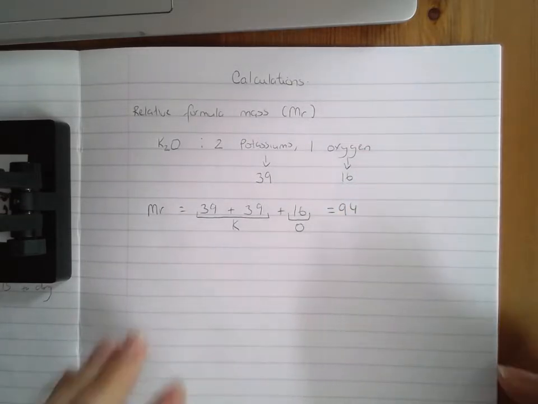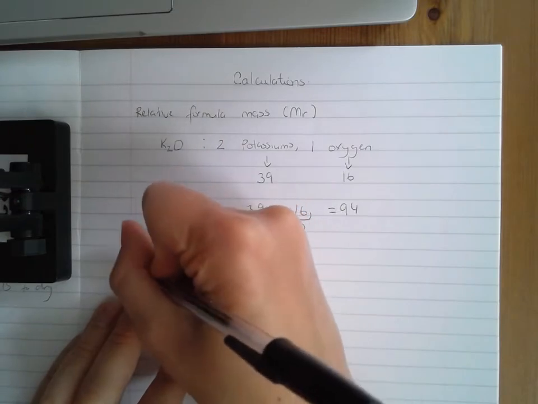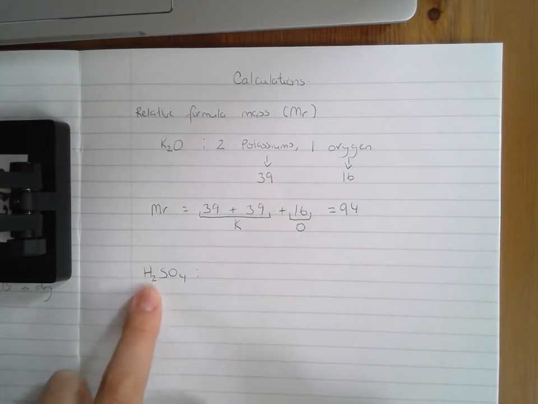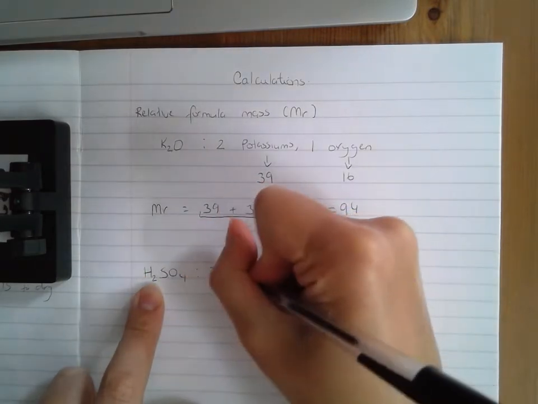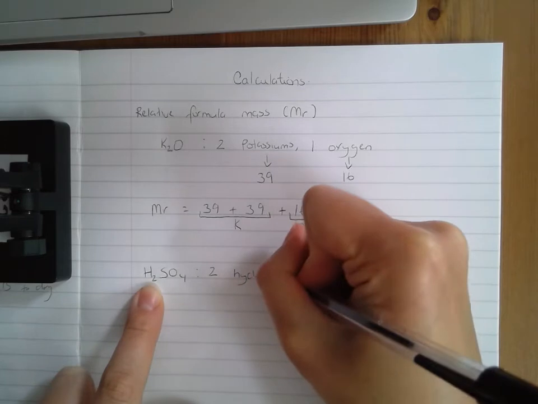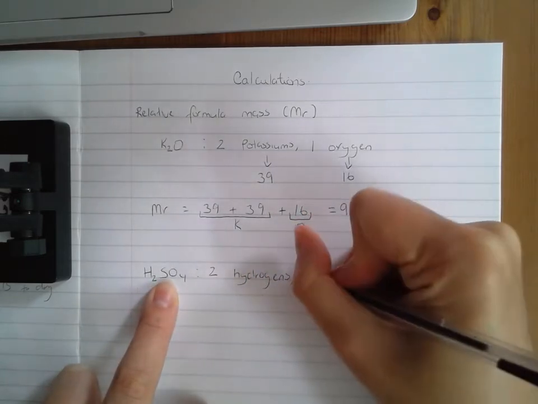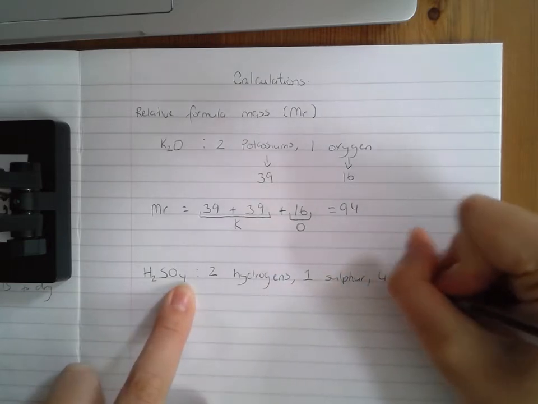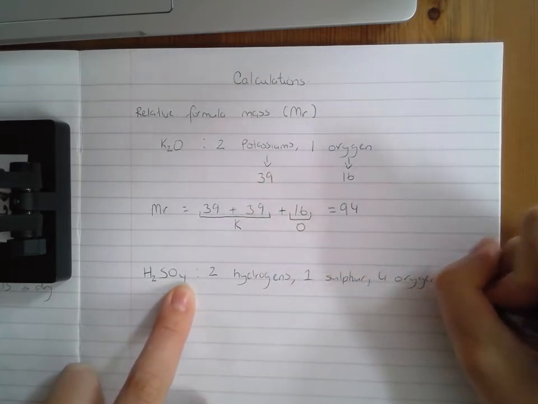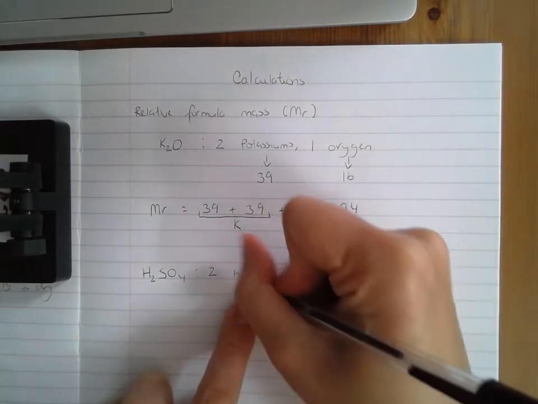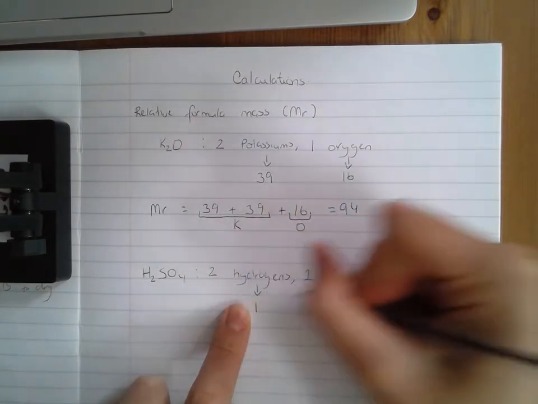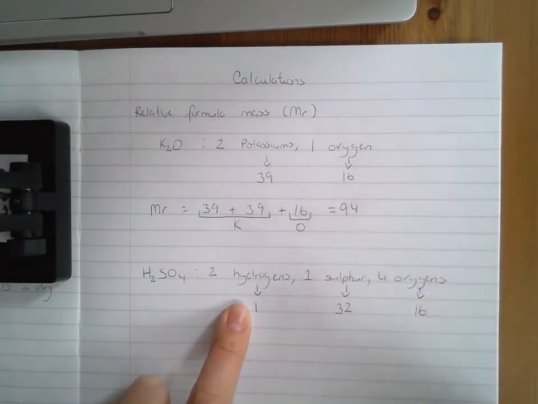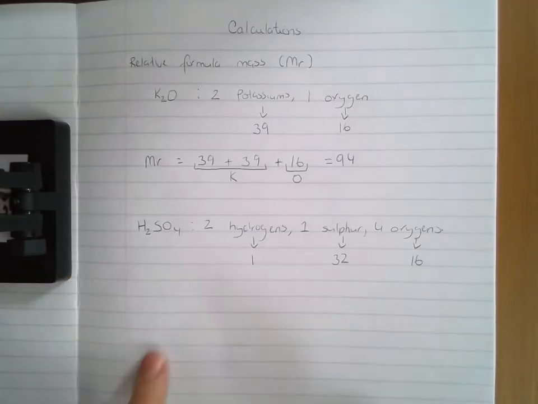Okay, if I do a different one, if I do H2SO4, okay, I've got a 2 after the H. That tells me I have got 2 hydrogens. I've got nothing after the S, so I've only got 1 sulfur. And I've got a 4 after the O, which tells me I have got 4 oxygens. Okay, looking at the periodic table, the big number next to hydrogen is 1. The big number next to sulfur is 32. The big number next to oxygen is 16. But again, they'll typically give you those numbers, all right?